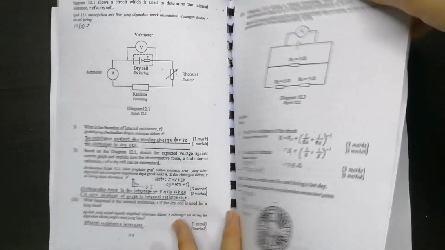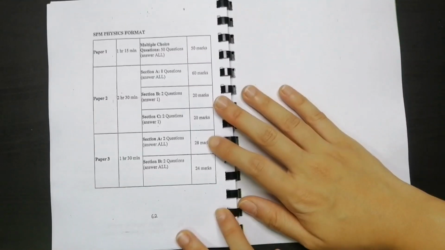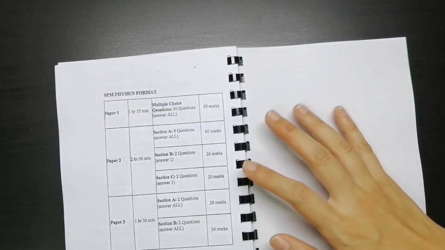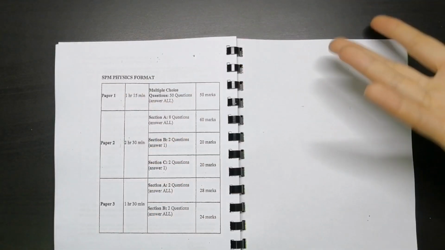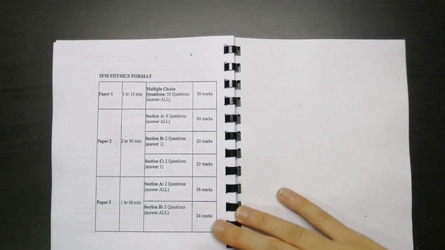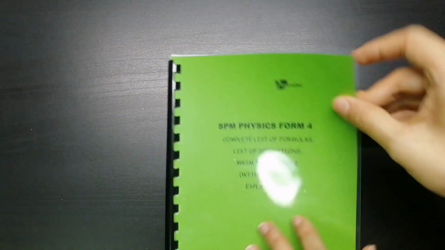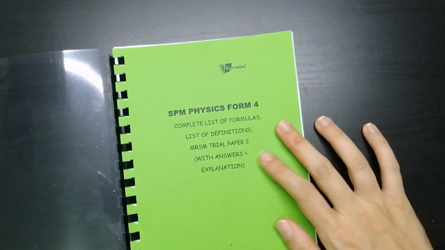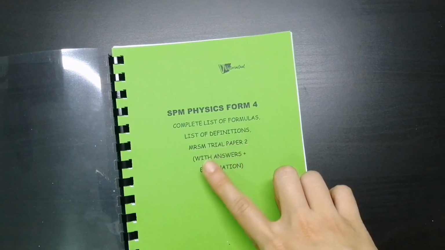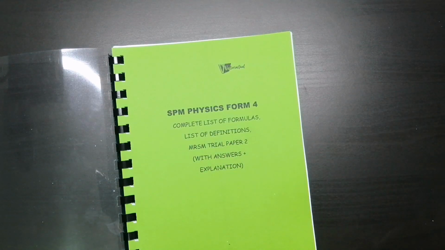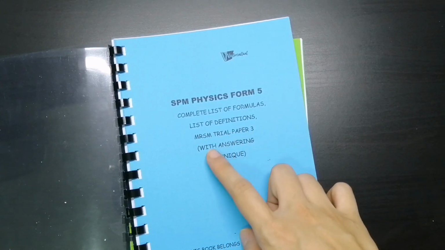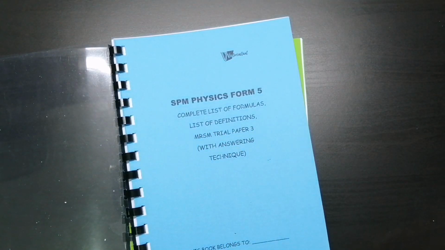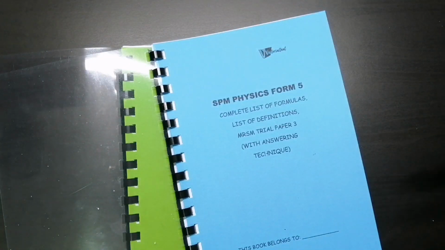So we move on with the essay questions. Right, and then at the final page, we have the SPM physics format. I included the physics format at the end of this book so that whenever you have a doubt or if you don't know the format, you can just refer to the end of this book. So in this book for Form 4, I have the MRSM Trial Paper 2 with answers and explanation, whereas in Form 5, I have MRSM Trial Paper 3 with answering technique. So when you get both together, you will get Paper 2 and Paper 3 together.